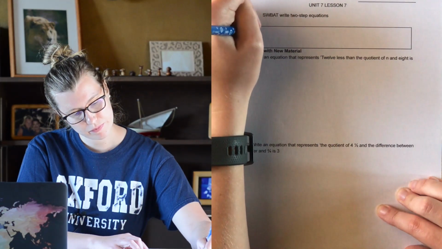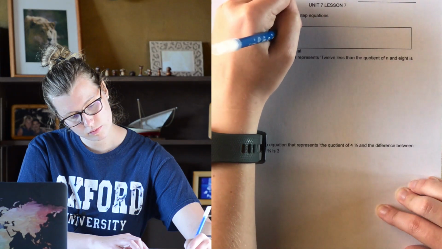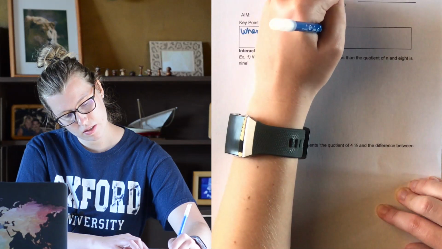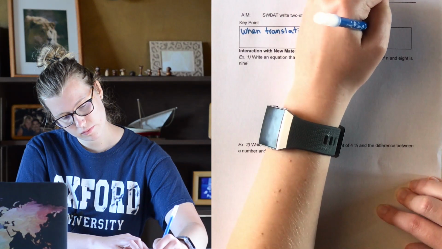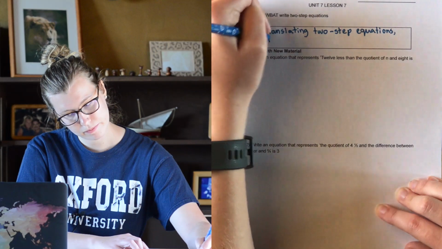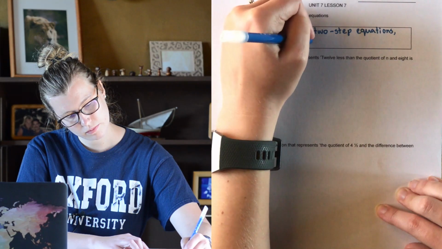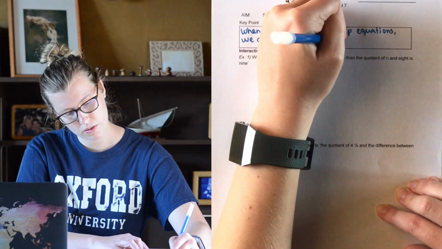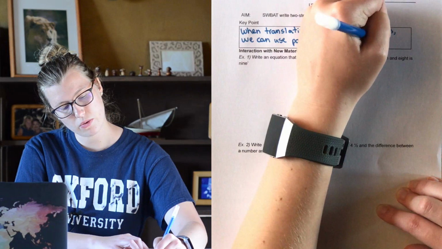When translating two-step equations, we can use parentheses to preserve the correct order.